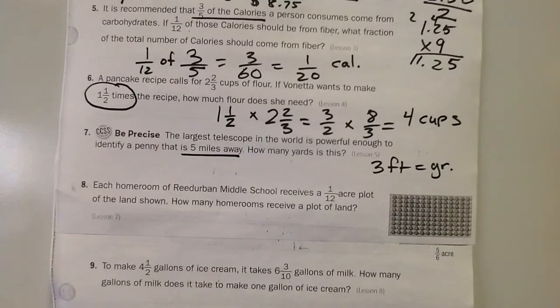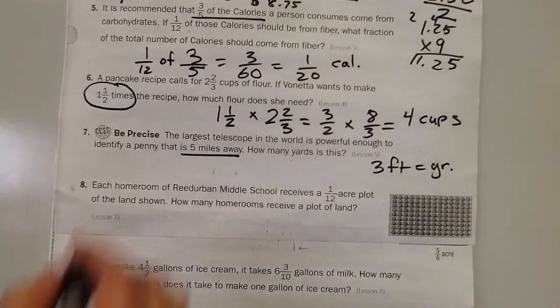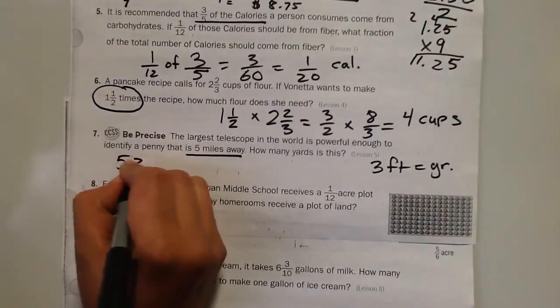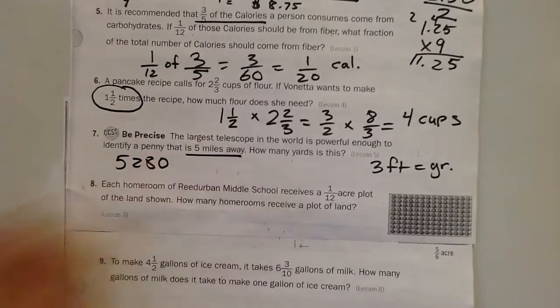And it says here that 1 mile, where are you, mile? It disappeared. Why can't I find this? 1 mile is 5,280 feet.